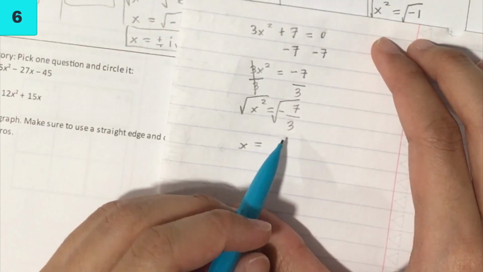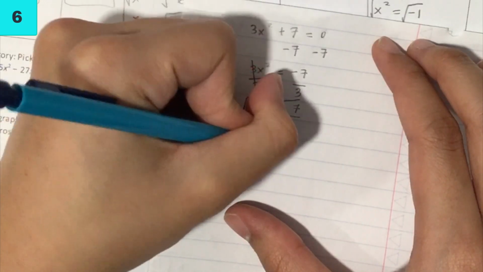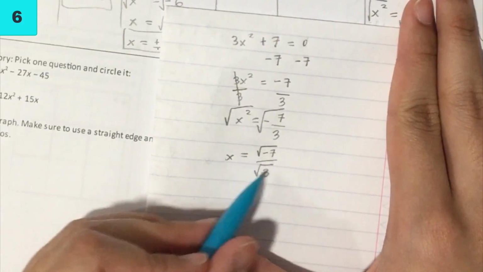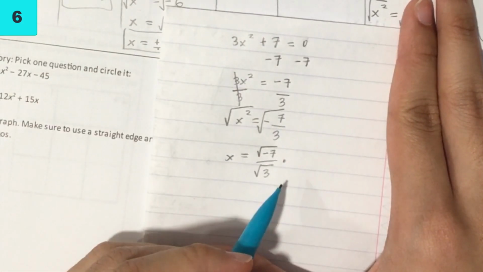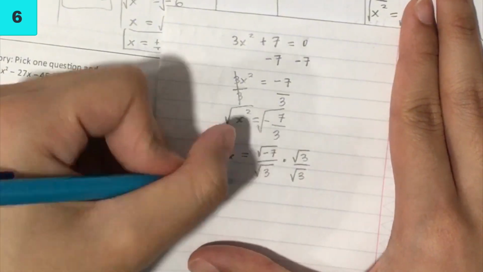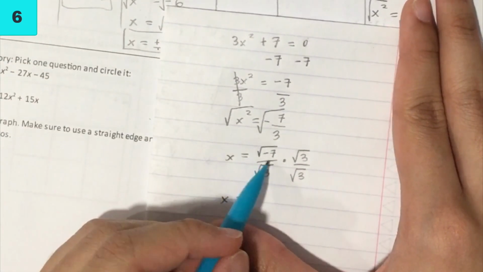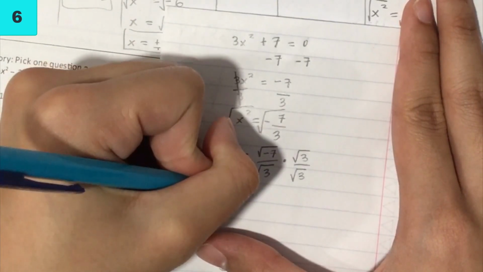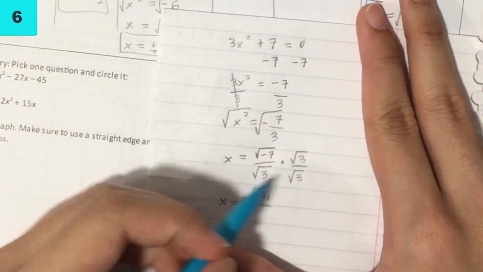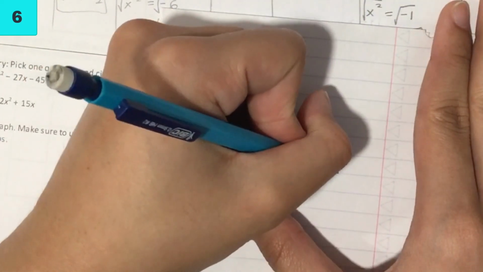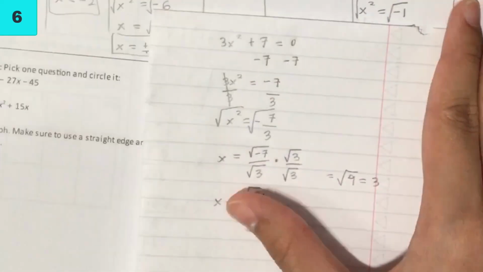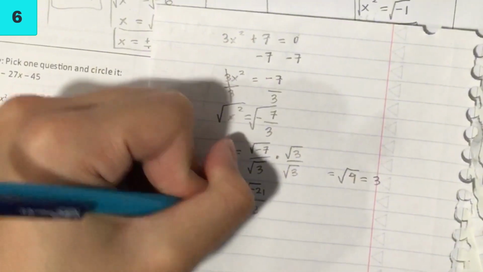And we can rewrite this expression as the square root of -7 over the square root of 3. What we have to do is rationalize this expression, which means we multiply it by 1. But by 1 we mean the square root of 3 over the square root of 3. And so the square root of -7 times the square root of 3 is the square root of -21. And the plus or minus sign goes here. And the square root of 3 times the square root of 3 is equal to the square root of 9. And the square root of 9 is 3. So 3 will go here.